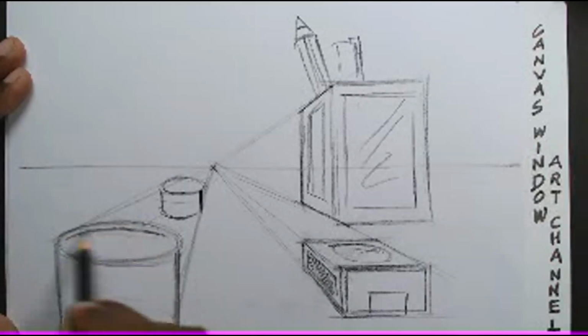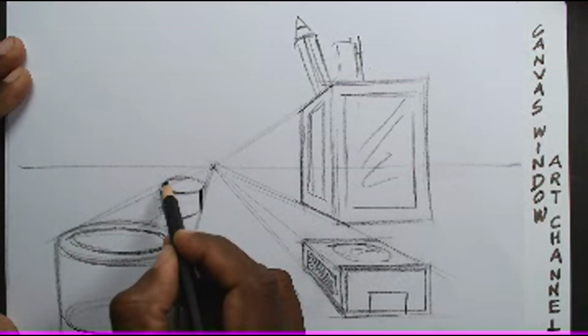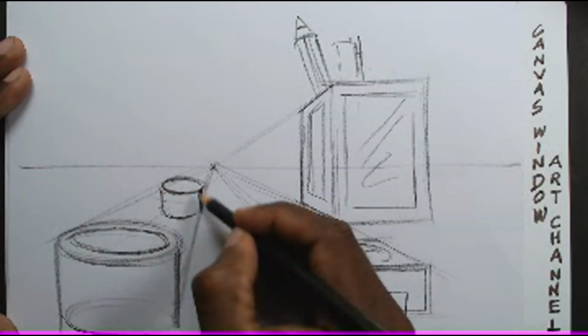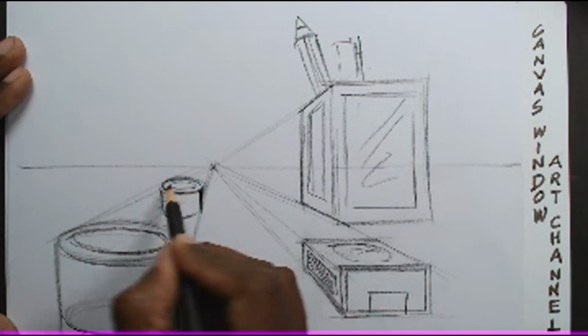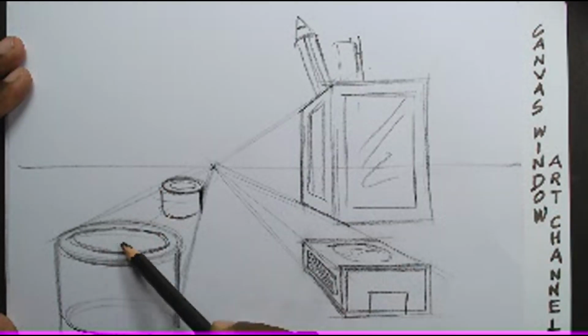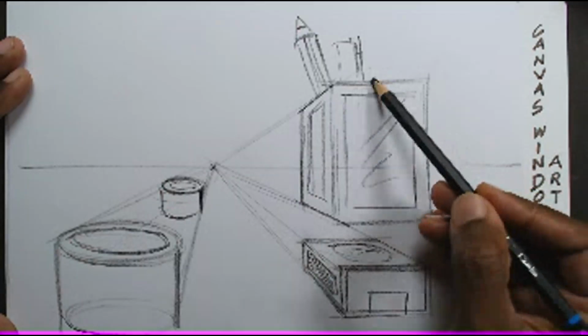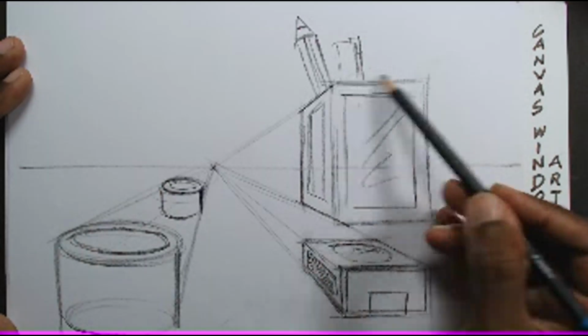So while you are observing things, you have to check where exactly the object is lying. If it is below the eye level you have to show the top of the object. If it is above the eye level you shouldn't show the top of the object.